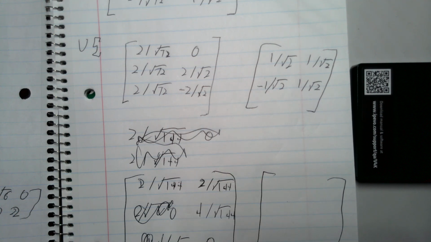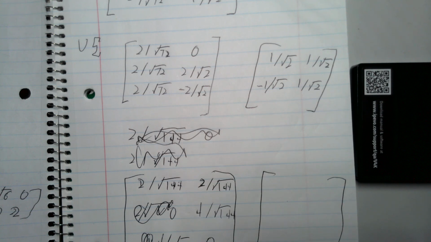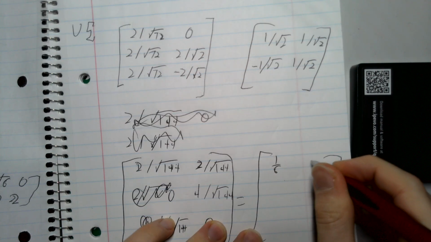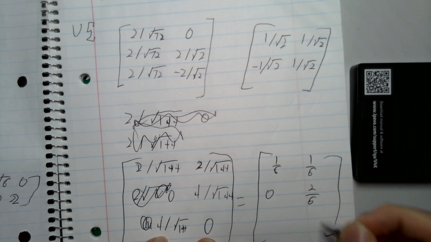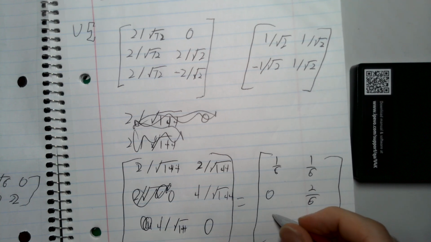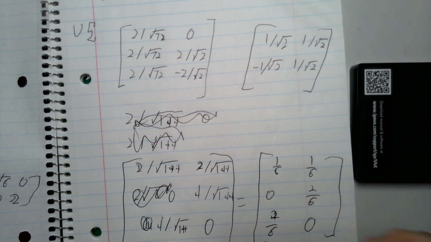So the square root of 144 is actually 12. 1 over 6, 1 over 6, 0, 2 over 6, 2 over 6, and 0.